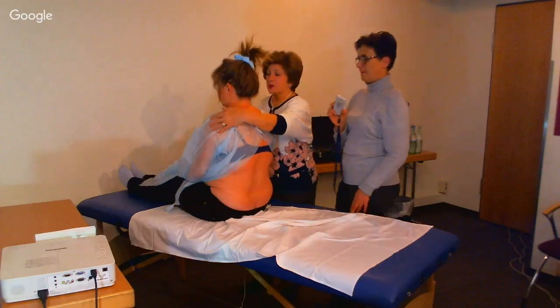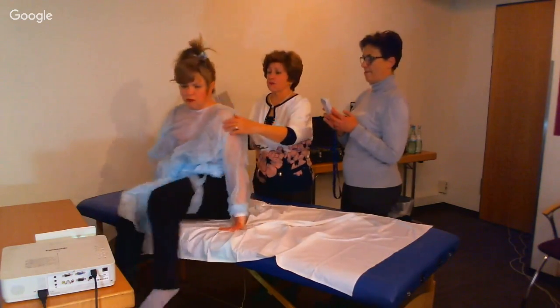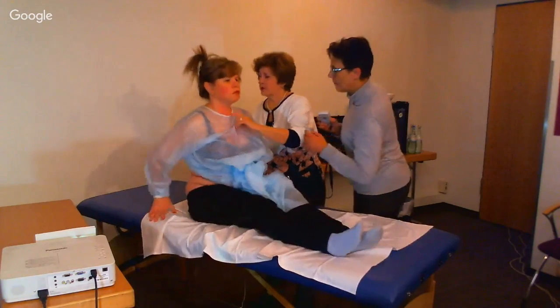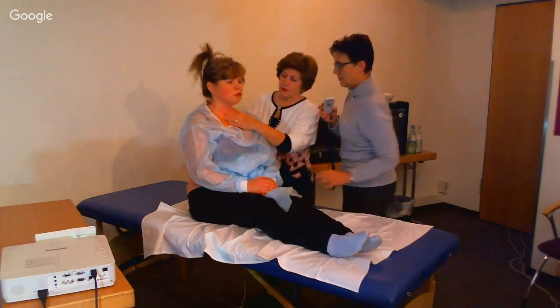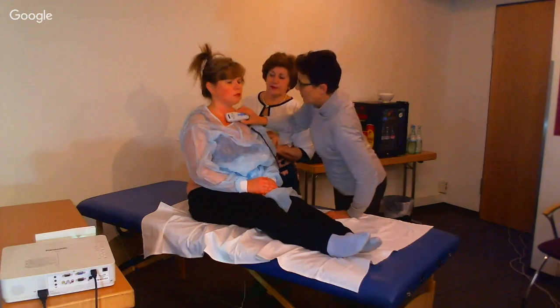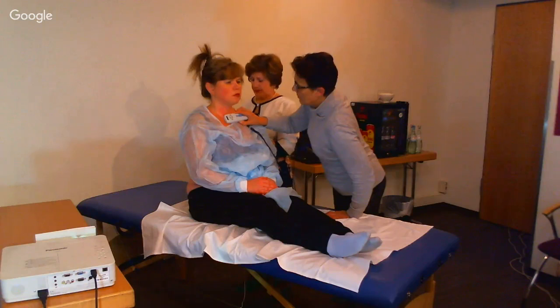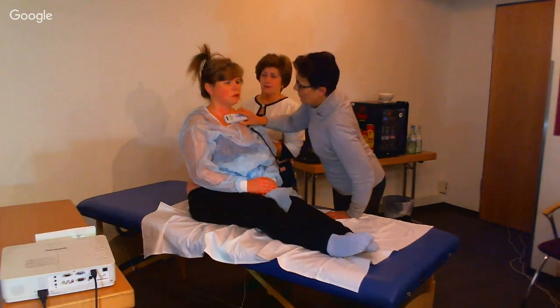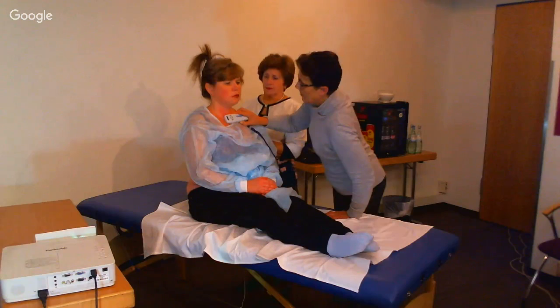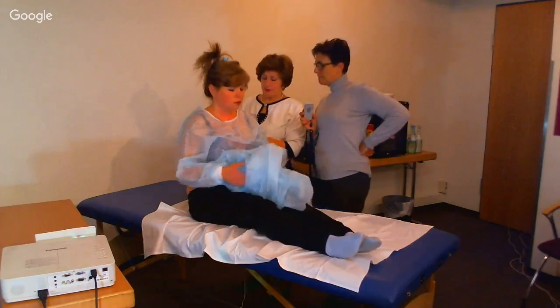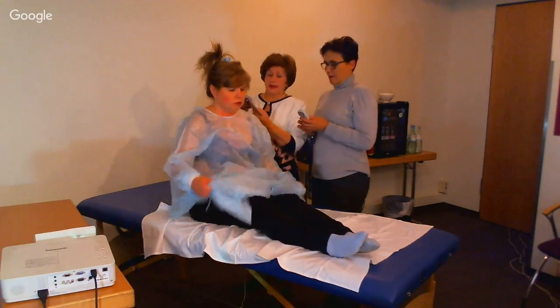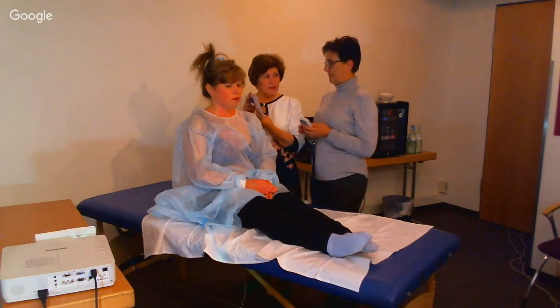Now we will ask our assistant to turn around, and put our device in the projection of the jugular notch. Eighteen seconds. 13 and 18.